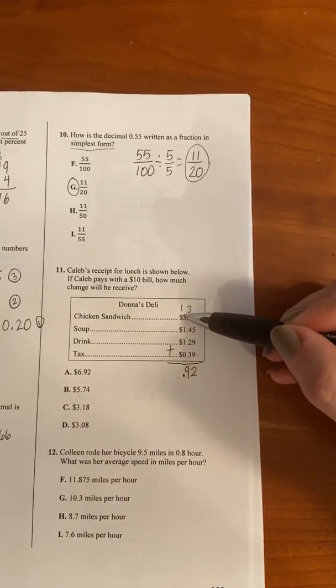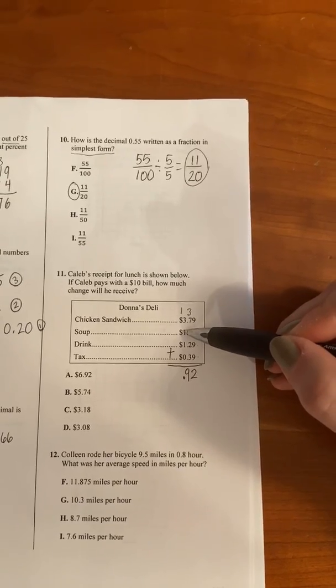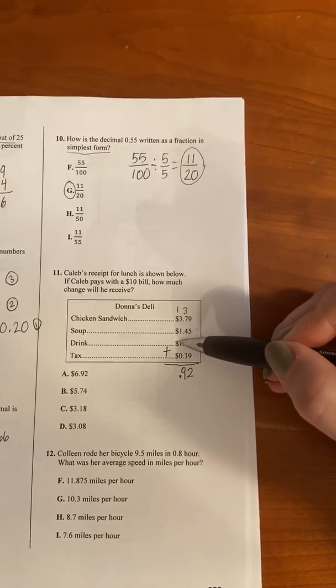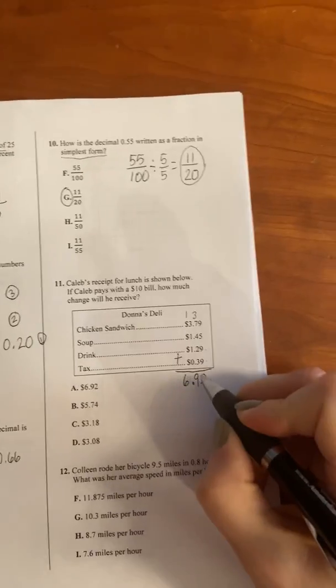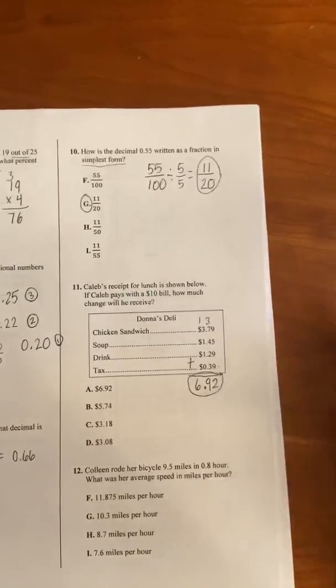1 plus 3 is 4. 4 plus 1 is 5. 5 plus 1 is 6. 6 plus 0 is 6. So altogether, Caleb's bill is $6.92.